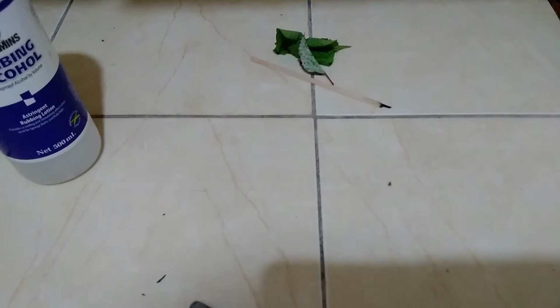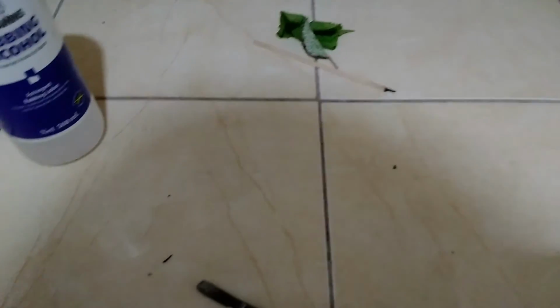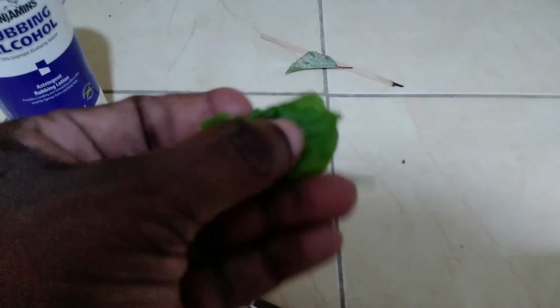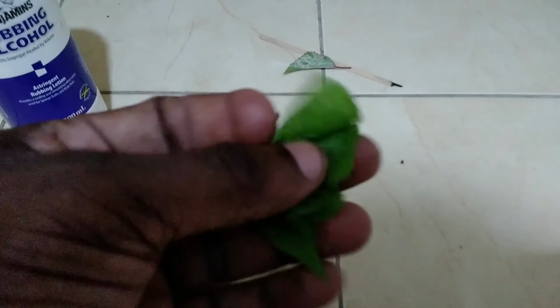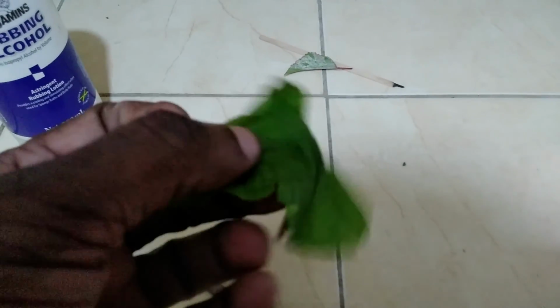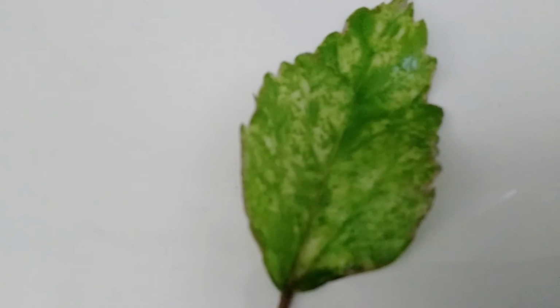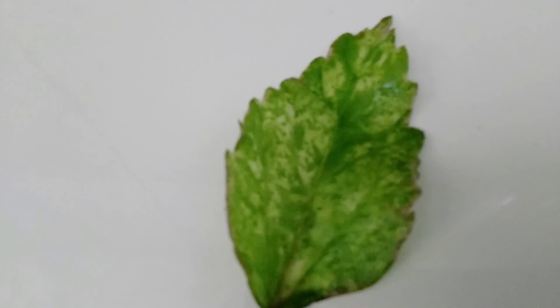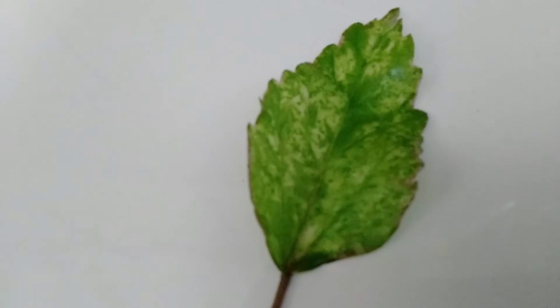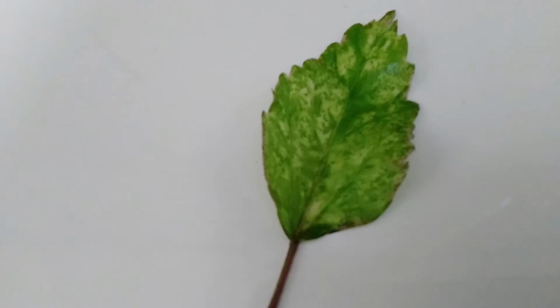Now another thing that we want to do, we want to feel the leaf to see what it feels like. Now pretty much this is what we had, right? Pretty soft. This was the original. This is where we started. Now we're going to be looking at the leaf. Now the leaf is out. This is what the leaf looks like. Remember what it looked like earlier. And another thing, you wouldn't be able to determine this from where you are, but it is crispy. It is crispy because it would have lost some water to the alcohol.